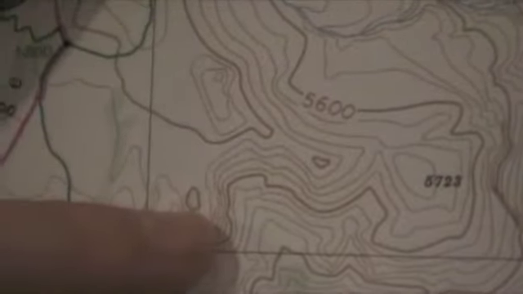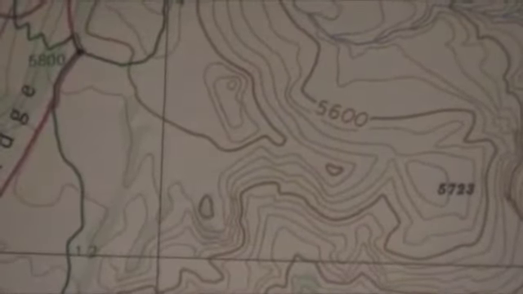Also, and lastly, contour lines show slope. So if the contour lines are farther apart, then that means it's less steep. So if they're closer together, they're more steep. Exactly. Yes, I got one right.